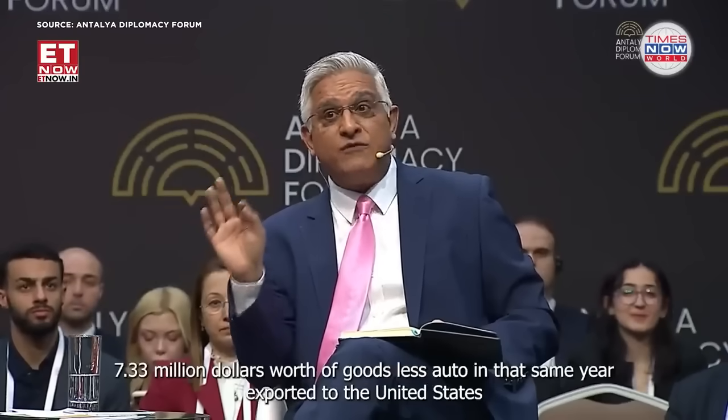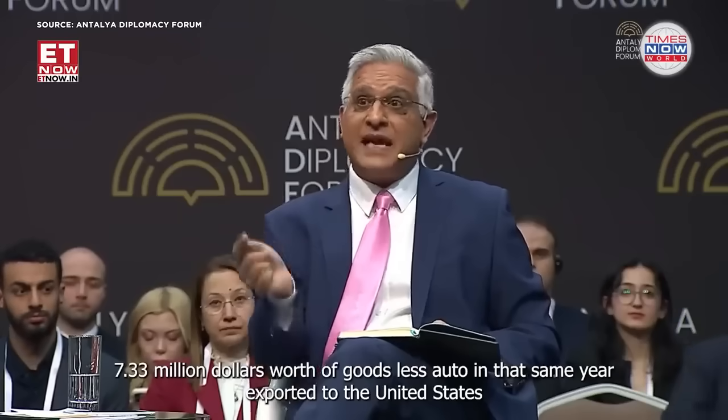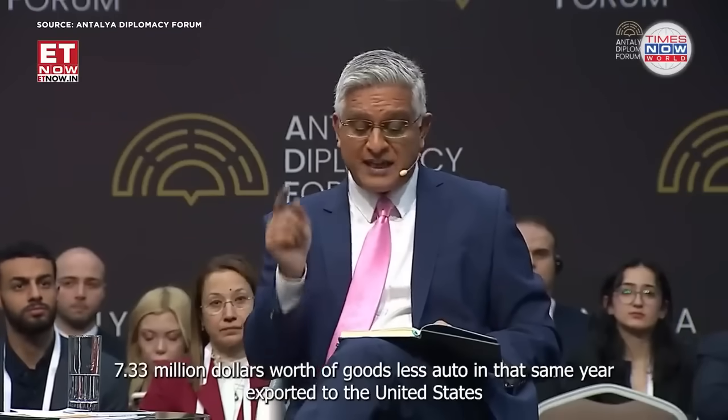UK and Singapore will stay at 10%. Bangladesh and Botswana will both go up to 37%. Laos will be 48%. Syria will be 41%. Lesotho in southern Africa will be 50%. In 2023, the US exported to Lesotho $7.33 million worth of goods. Lesotho in that same year exported to the United States $228 million.